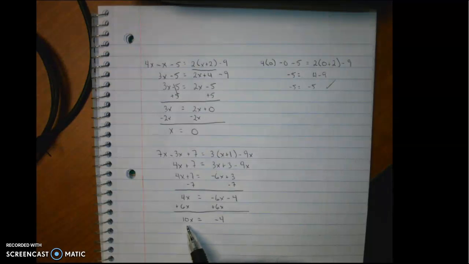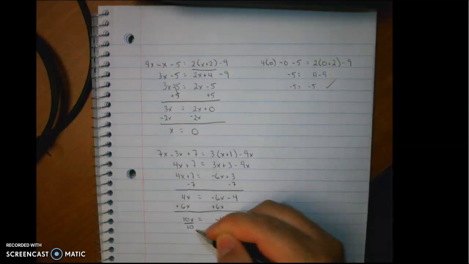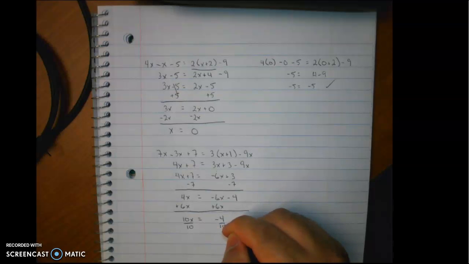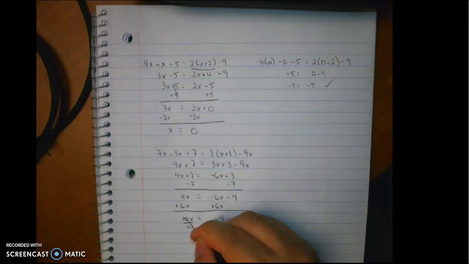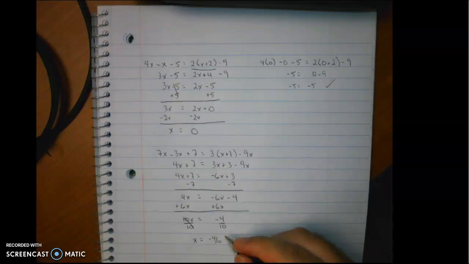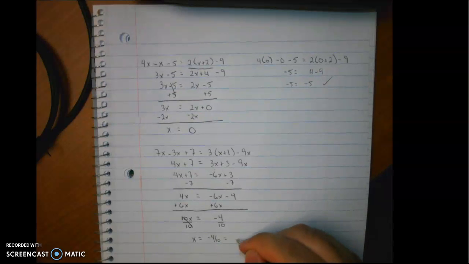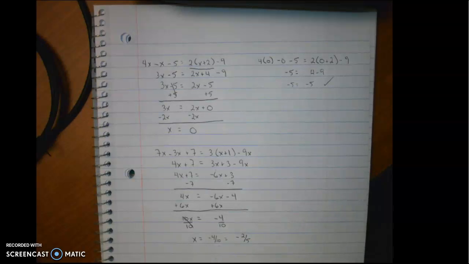Now to get rid of this 10, since it's 10 times x, we have to divide by 10. Divide by 10, divide by 10, and we get x, those cancel, equals a negative 4/10, which equals a negative 2/5 when we reduce that fraction.